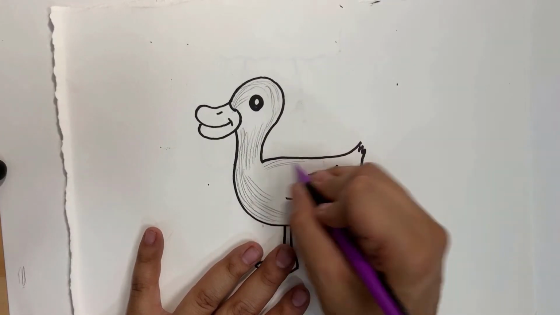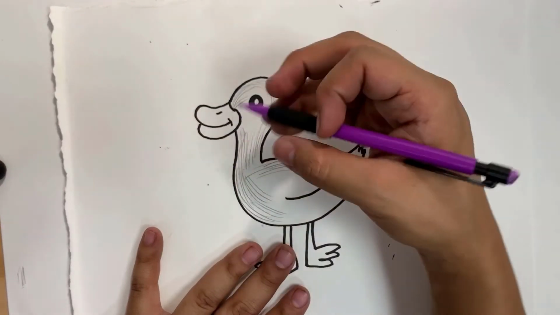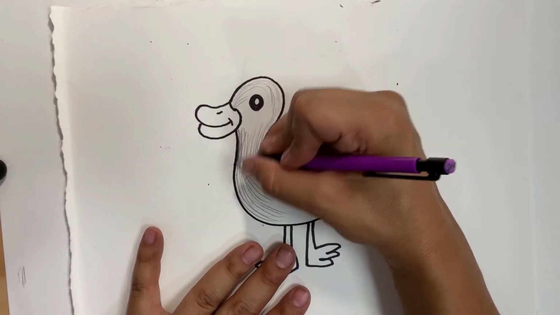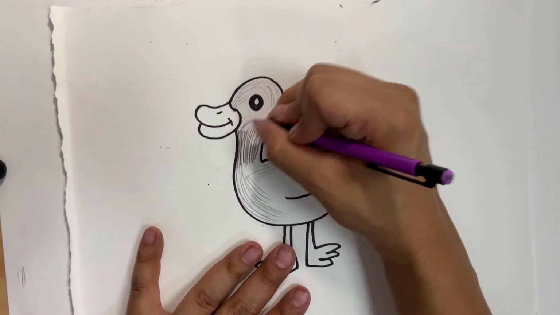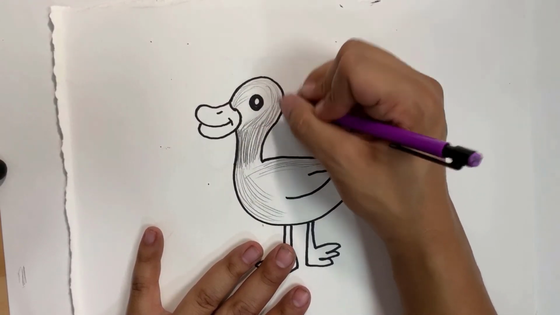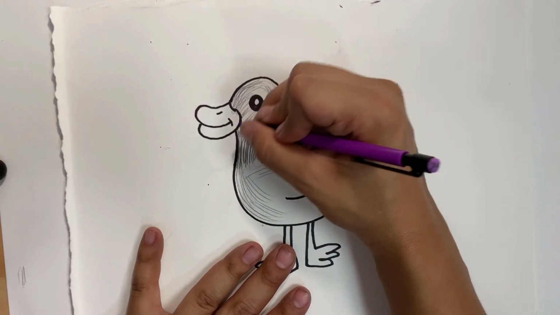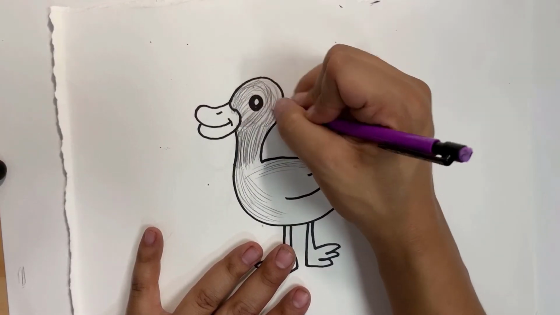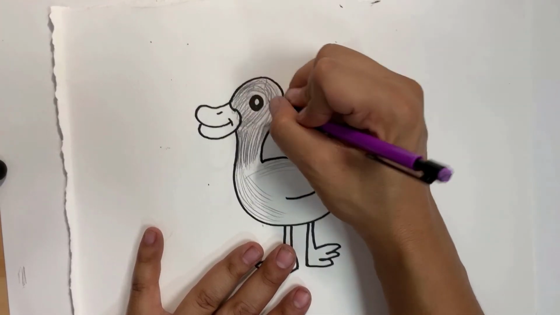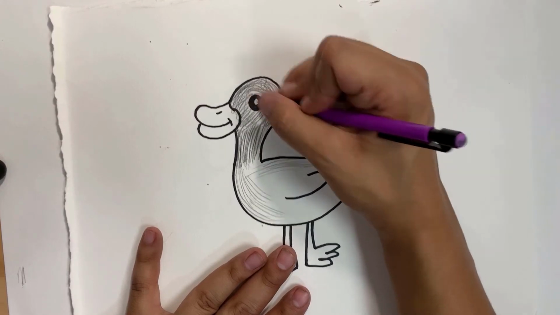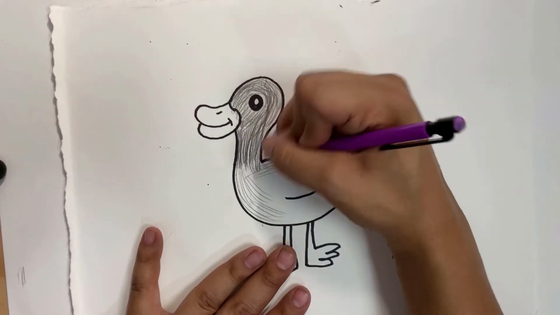And the way that we can do value with this is some parts of ducks are a little darker than others, right? So maybe the head is a little darker. So we're gonna do some more lines right here. And if you remember our lesson about value, the more lines that we put in one area, the darker something will look. So what we're going to do is fill this all up. So we're going to give them a nice dark head and a light body. So all you have to do is just fill this up with these lines.